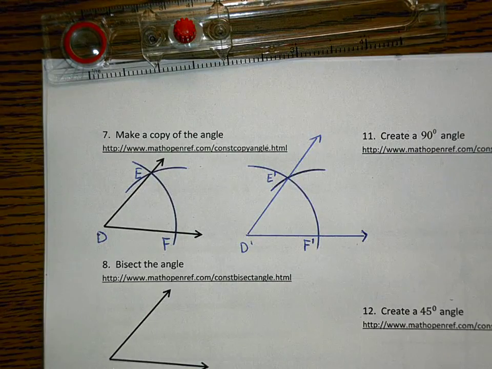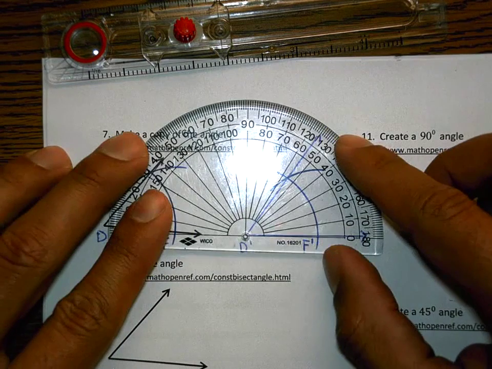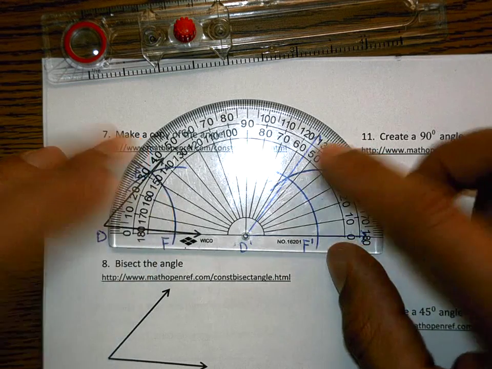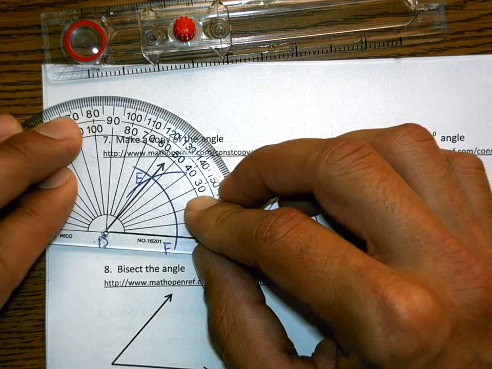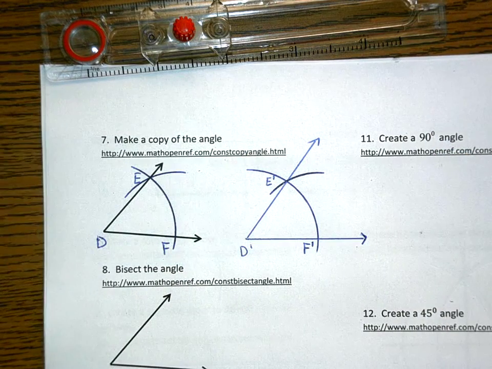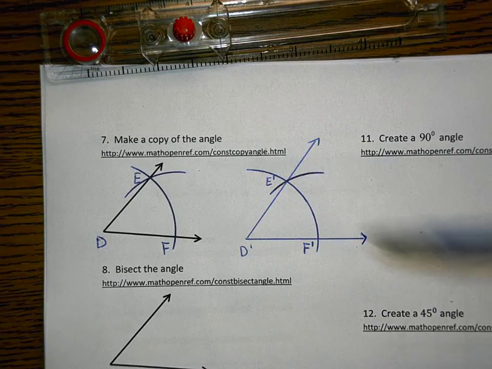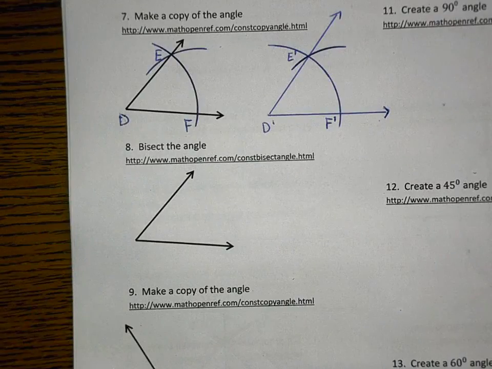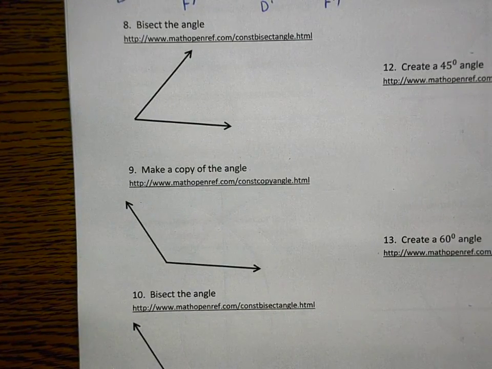Let's verify. I'm just going to double check that my angle is the exact same angle. I'm getting 55 degrees. We'll go over here. And that looks to be 55 degrees as well. They look like they're the exact same angle measurement-wise. So what you did here is the exact same thing you're going to do for number 9. So let's go down to number 9 and make sure that you're able to do it.